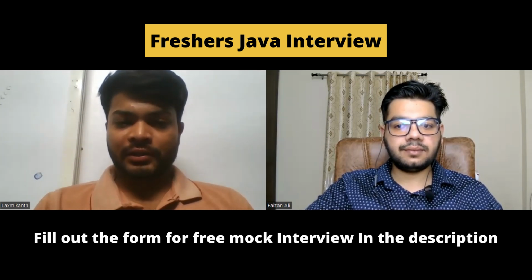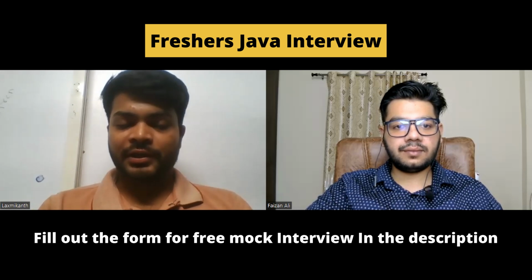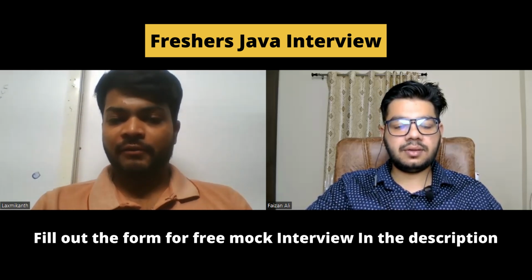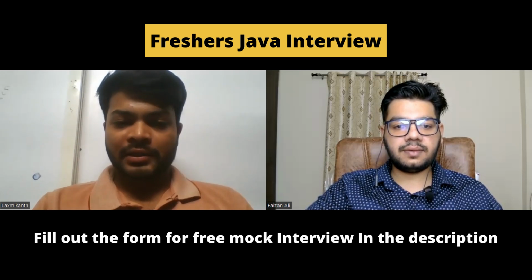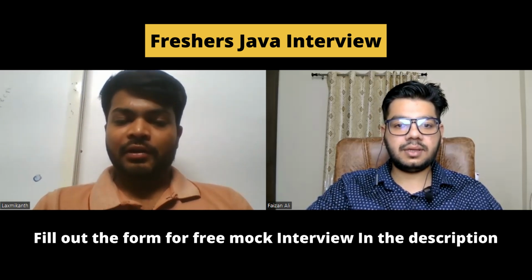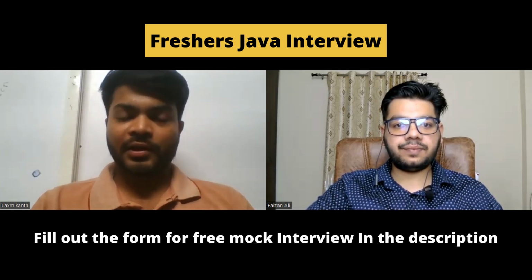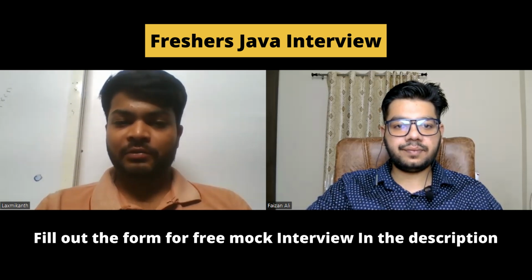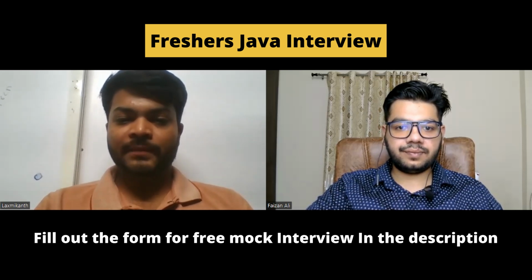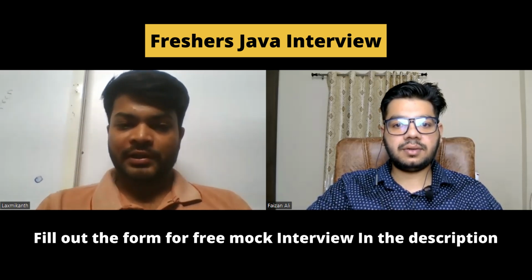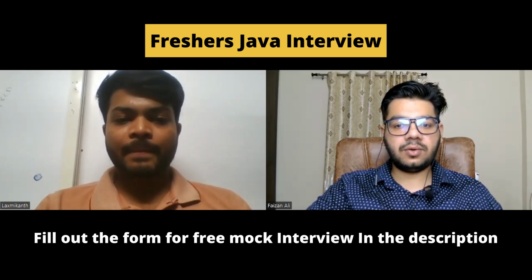Moving ahead, can you tell me what are access modifiers in Java? Access modifier is nothing but the visibility given to the data members. That is private, public, protected, and default. Public can be accessed anywhere: inside the class, inside the package, outside the package. When we can't provide any access modifier, the default access specifier comes into picture. The protected access specifier can be used inside the class and inside the package. And private can be used only within its own class.